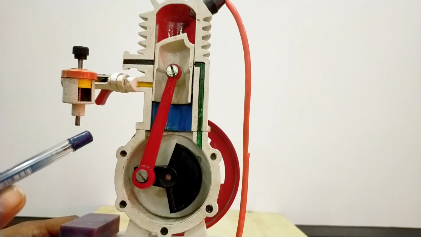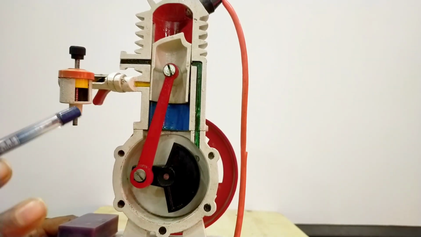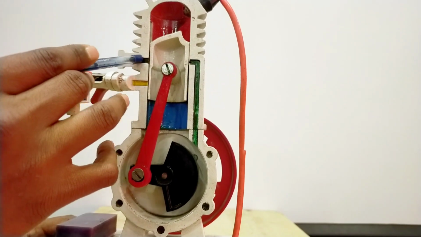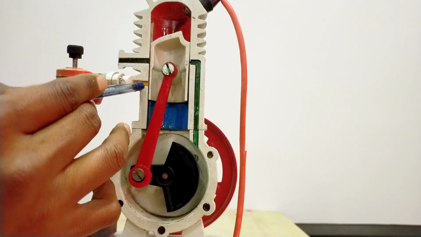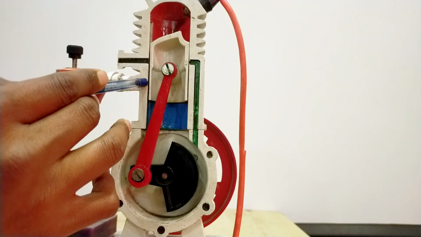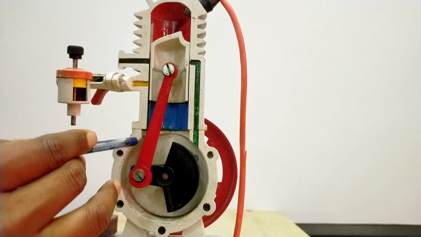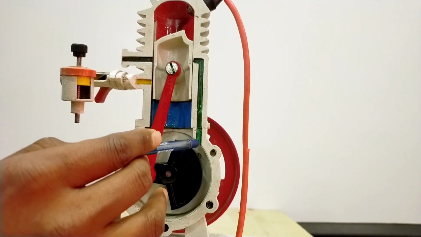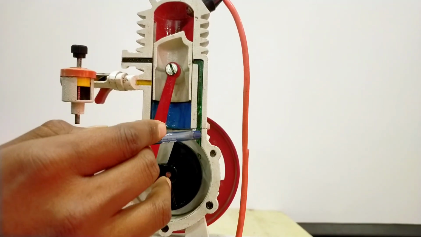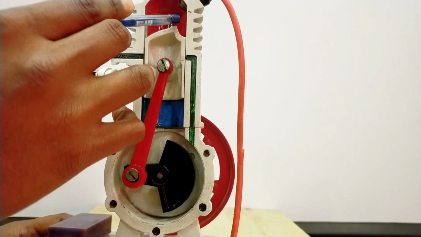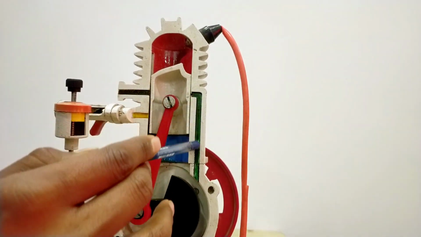So we have discussed that three ports are there. One is the exhaust port, and this is the intake port or the inlet port, which delivers the air fuel mixture to the crankcase, and from the crankcase this air fuel mixture is transferred to the engine cylinder through the transfer port.